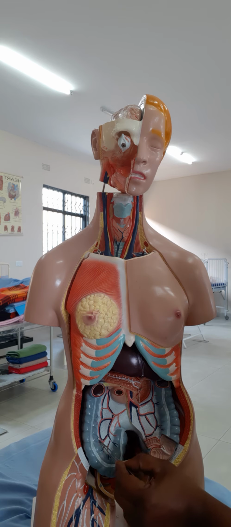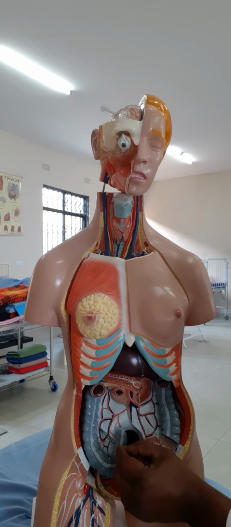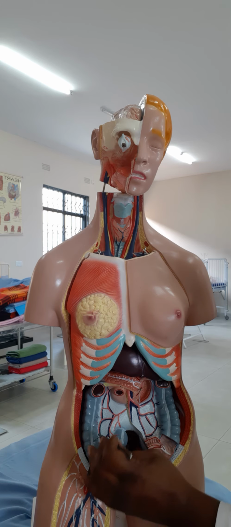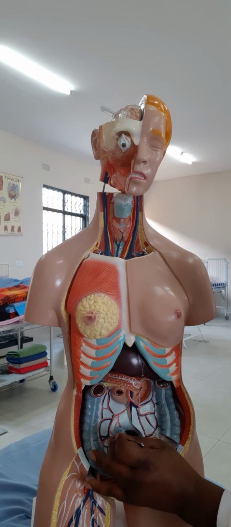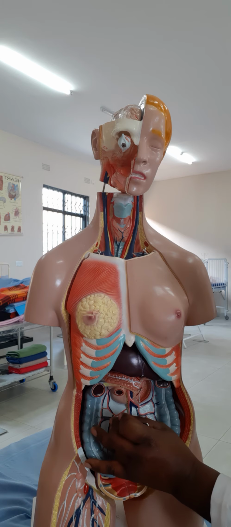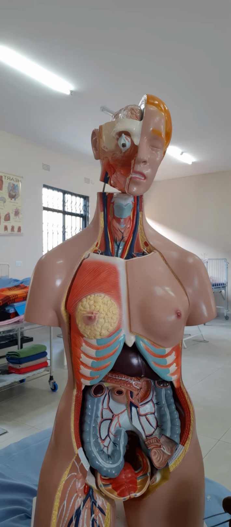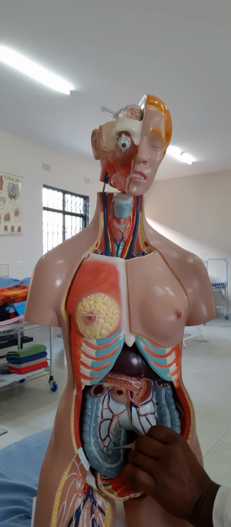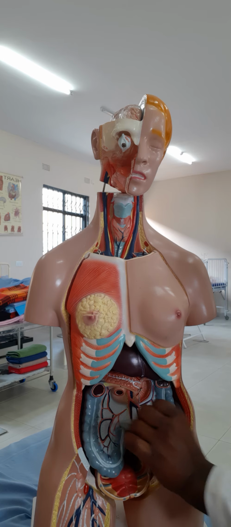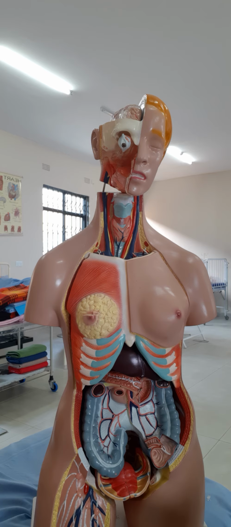These branches here create an anastomosis, which are called the vessels of Drummond, and they go this way straight into the colon. And as we discussed, as they perforate the colon here, they create weaknesses, and these may result in diverticula, which are outpouchings.